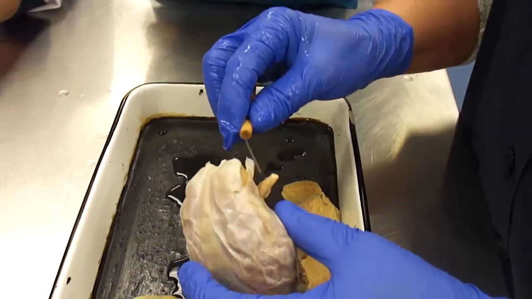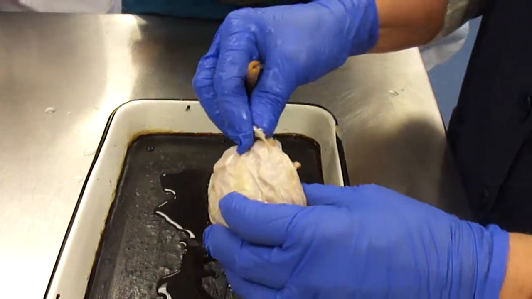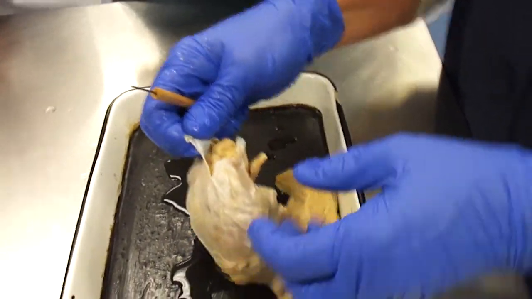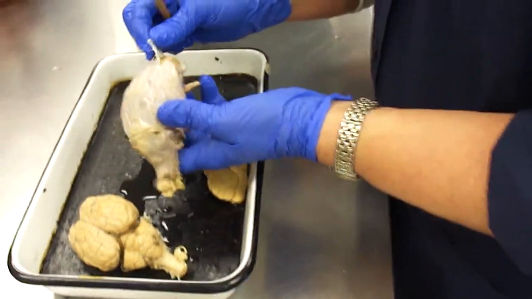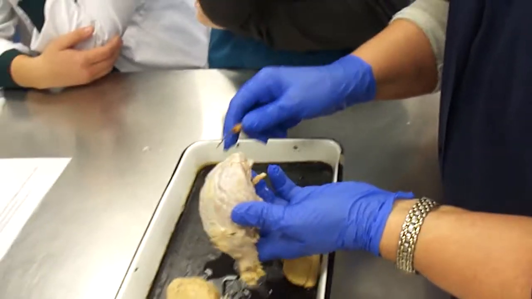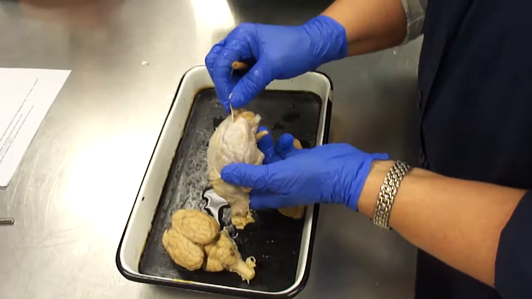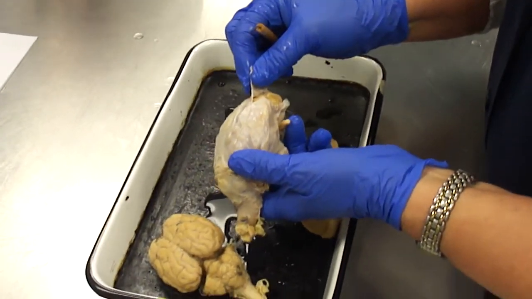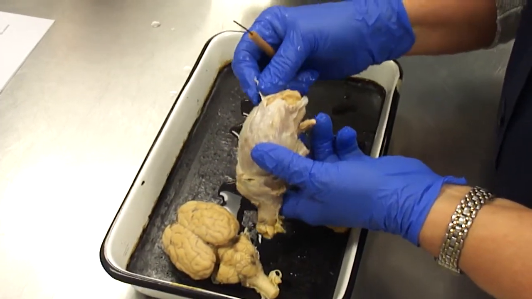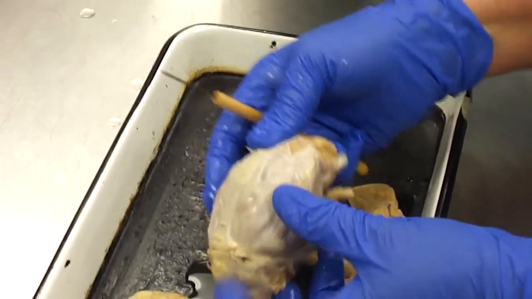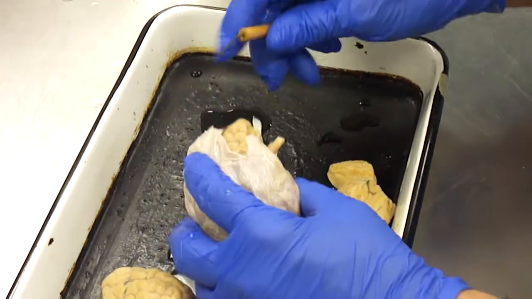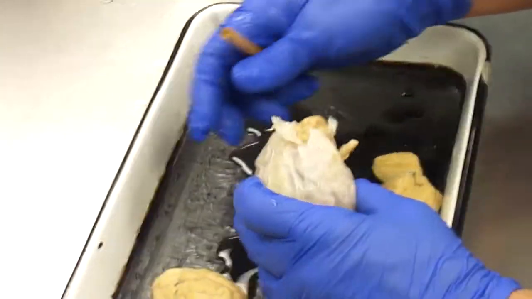You'll be fine, okay? So the really strong outer covering is the dura mater, and in Latin, dura mater means tough mother. Tough mother, okay? And that's the outermost part, and it's really tough, as you can see.